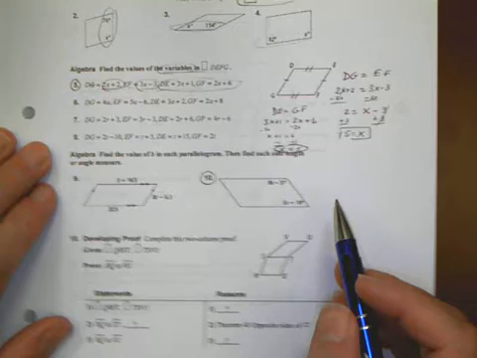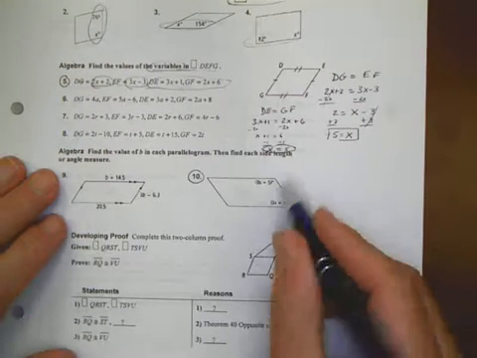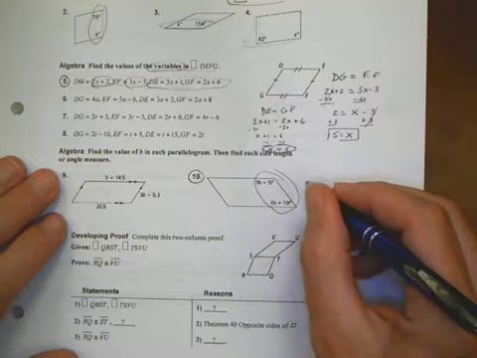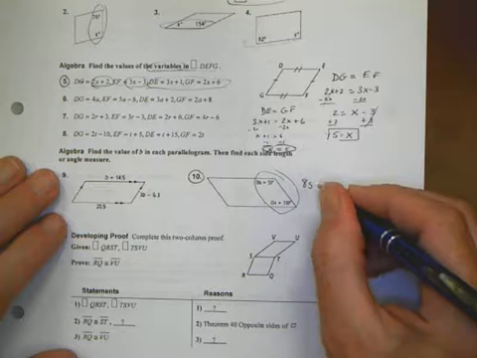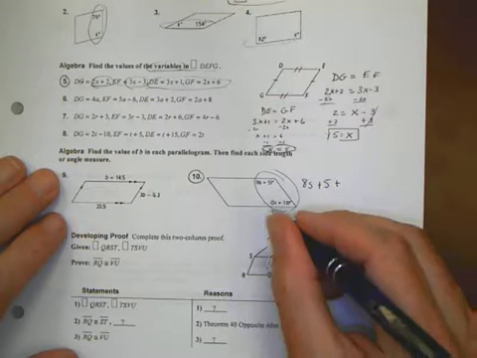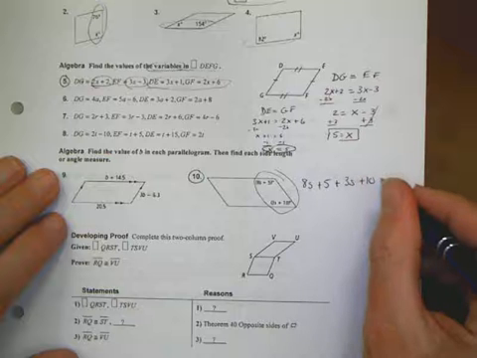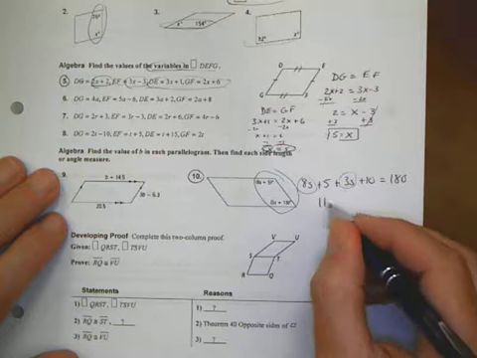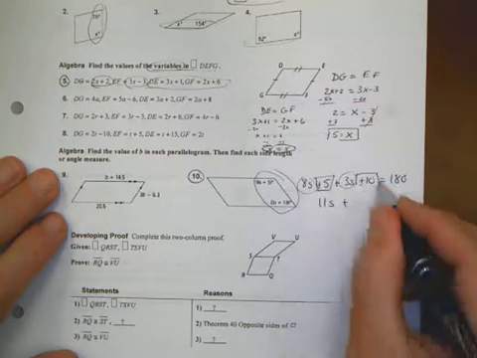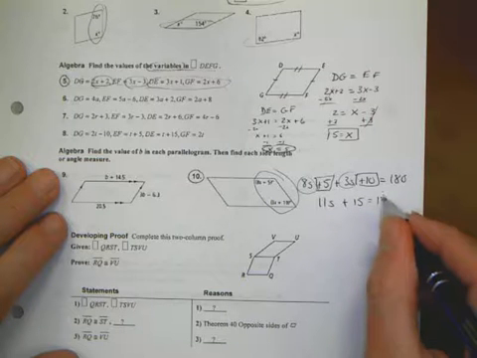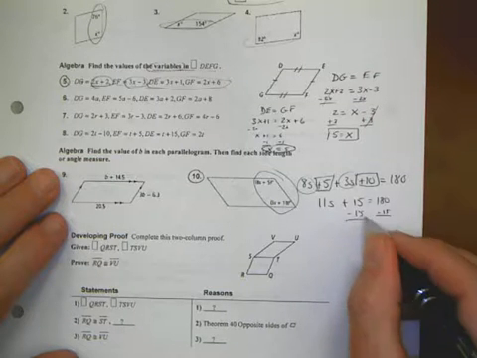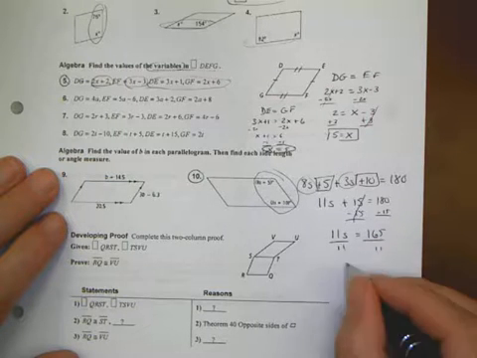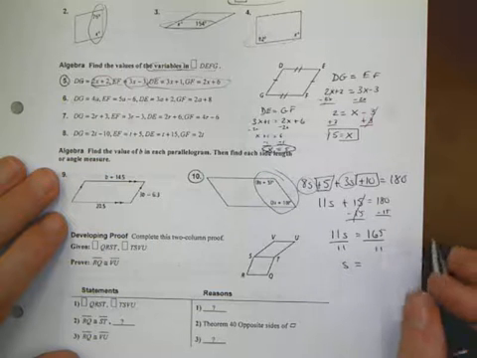When I move down to number 10, I'm still using Theorem 41, consecutive angles being supplementary. I can see here I have supplementary angles, or consecutive angles, I'm sorry. So I can set them equal to 180. So I write down 8s plus 5 plus 3s plus 10 equals 180. From here I will combine like terms, and I end up with 11s plus, I have plus 5 and plus 10, so plus 15 equals 180. Subtract 15 from both sides. We end up with 11s equals 165. Divide both sides by 11. And s equals, what do we have here?